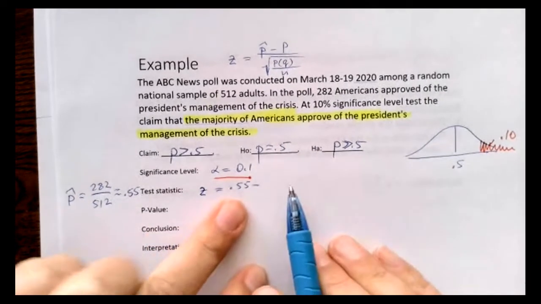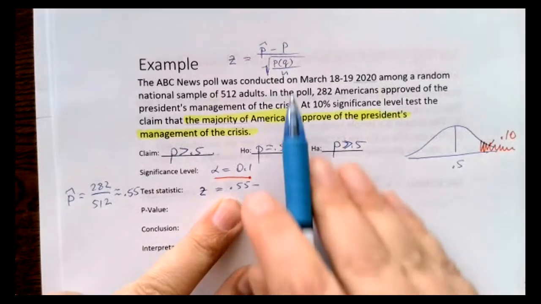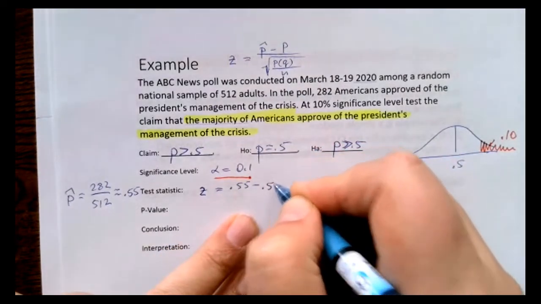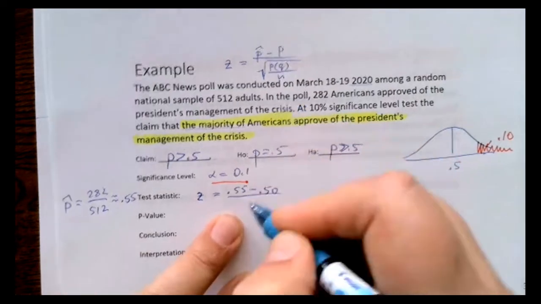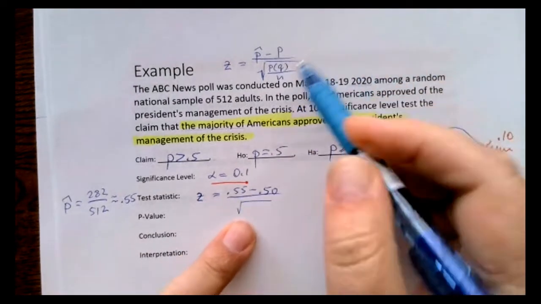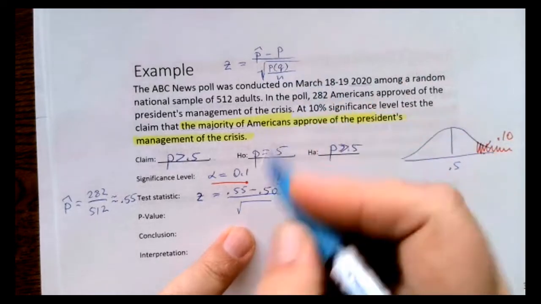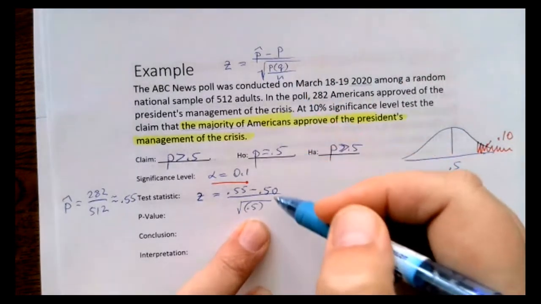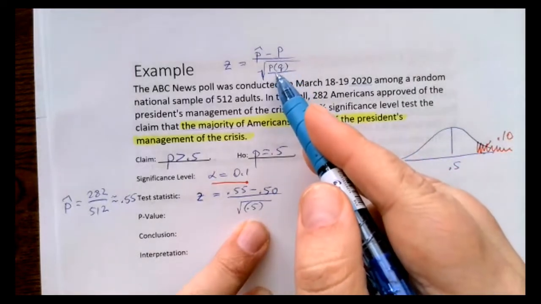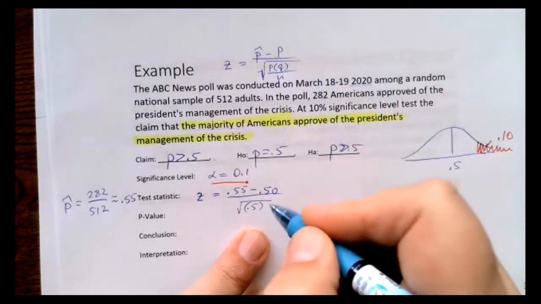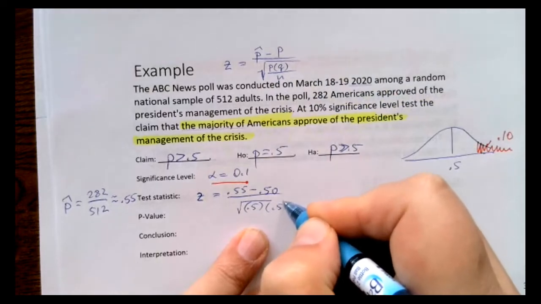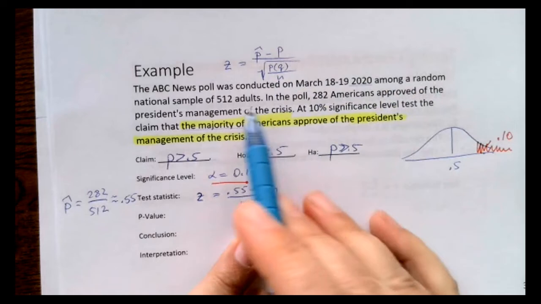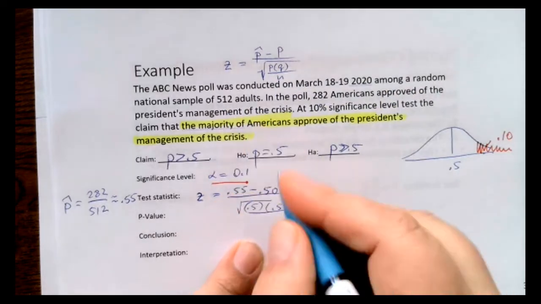Okay, so from the test we have 55%. From the claimed value of the population we have just 50. Now, under the root, we're going to have the population claimed value. If the proportion of success is 50%, that means the proportion of failures is also 50%, divided by n, which is the value from a sample.